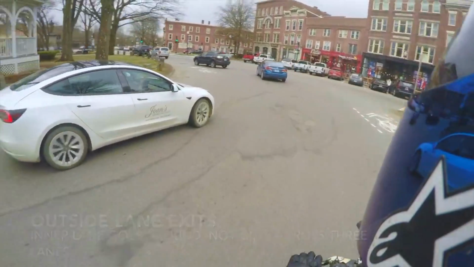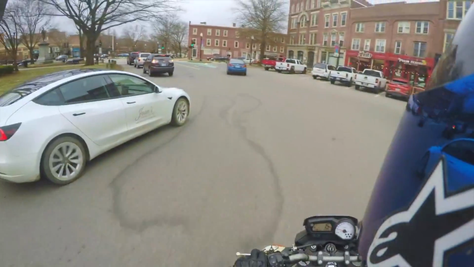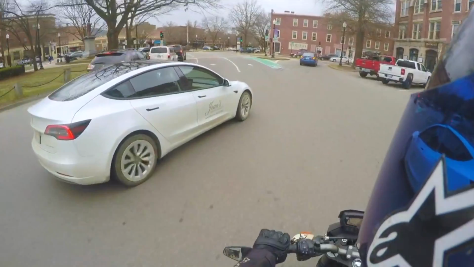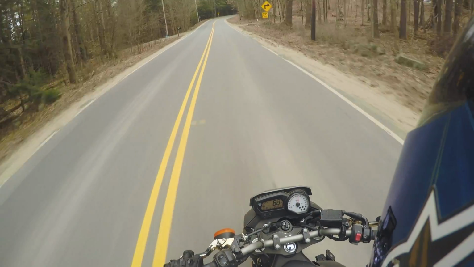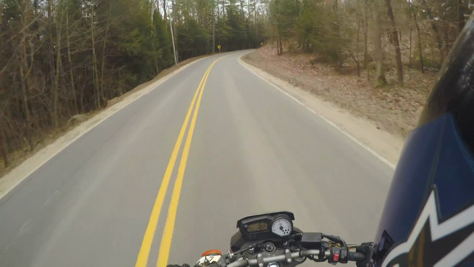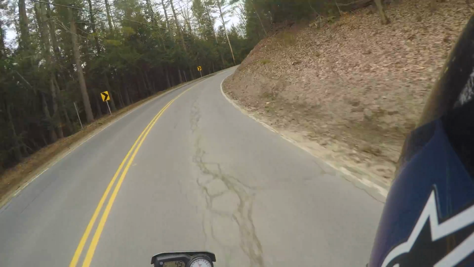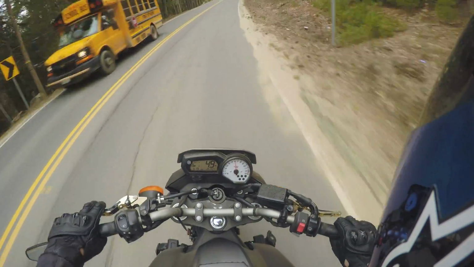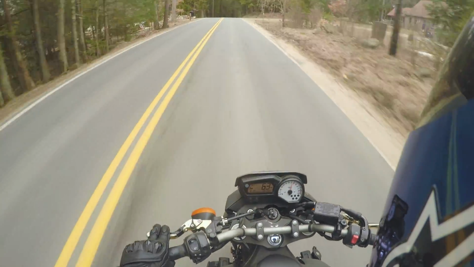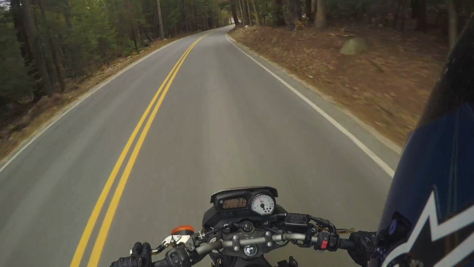Now, if you're in the lane that I was, the outside lane, you can choose to either exit the roundabout, go up the other road that I don't know the name of, the second exit, or you can continue around the roundabout. That's how roundabouts work. Outside lane exits.